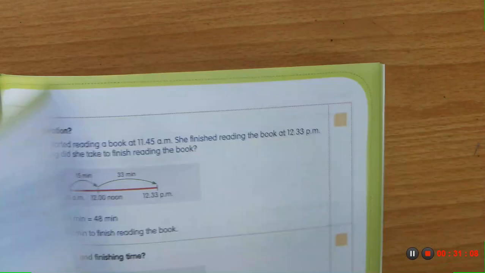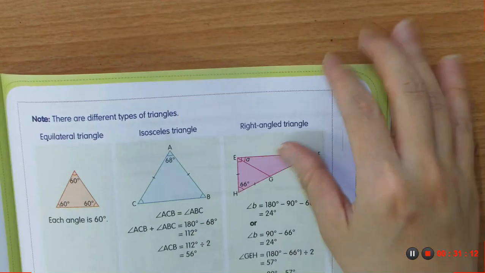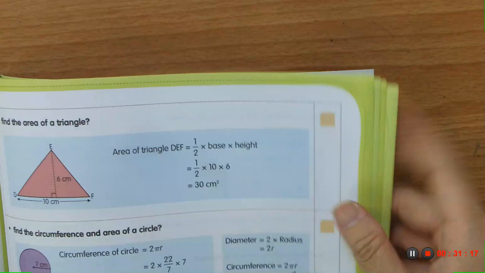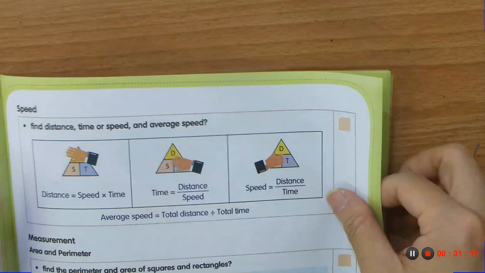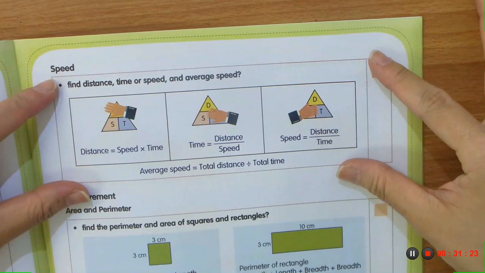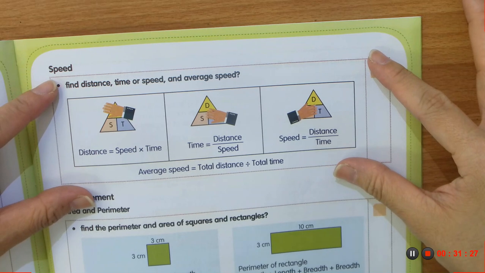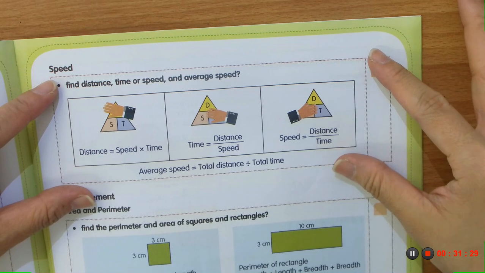Good. Have you found it? Now, what does it tell you about the chapter on speed, according to the notes here? It's only this segment. That is the most important part that you must memorize and remember.